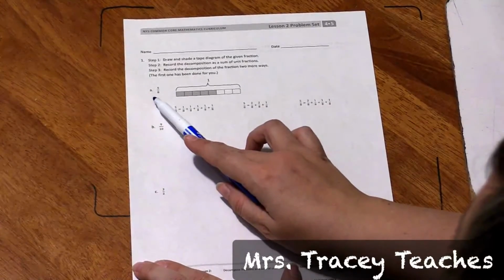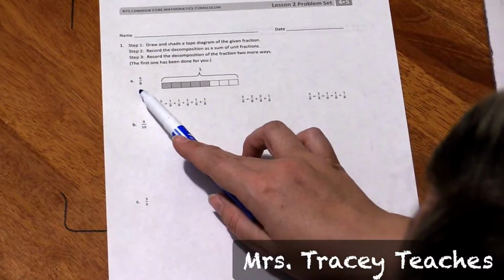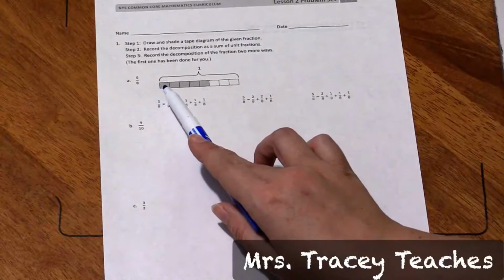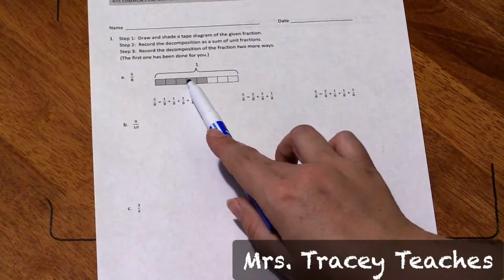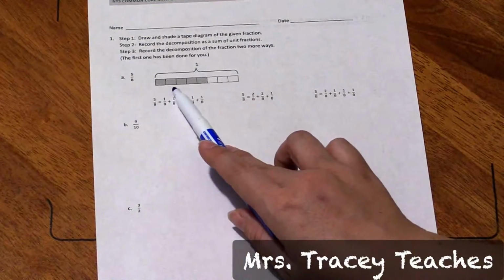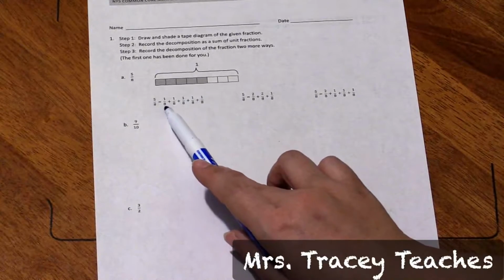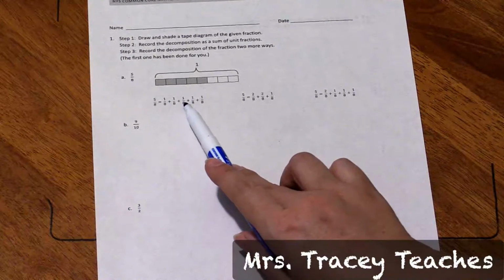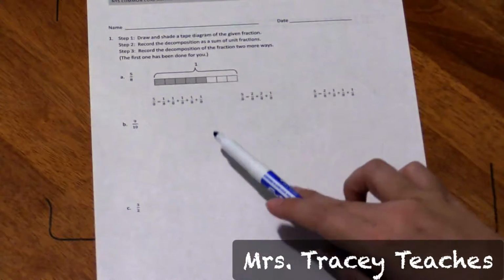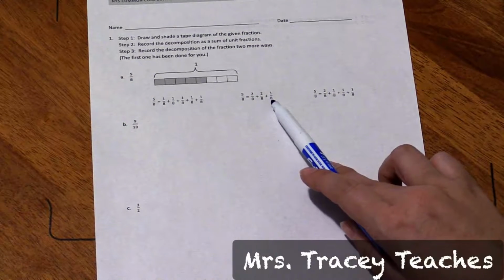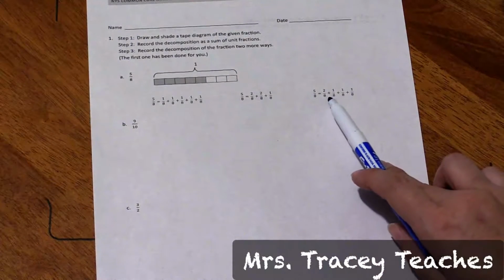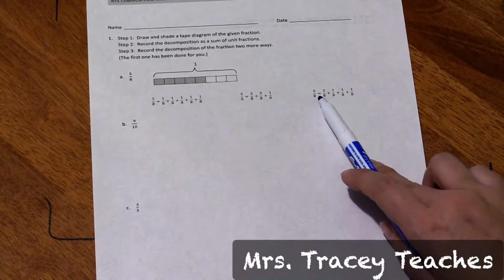So the number is 5/8. And so what you have here is 8 out of 8. So 1, 2, 3, 4, 5, 6, 7, 8. And you colored in 5. 1, 2, 3, 4, 5. So 5/8 equals 1/8 plus 1/8 plus 1/8 plus 1/8 plus 1/8. But what other two ways could you write that number? So 5/8 equals, I know I can do 2/8 plus 2/8 plus 1/8 because 2 plus 2 plus 1 also equals 5. And I know 2 plus 1 plus 1 plus 1 also equals 5.